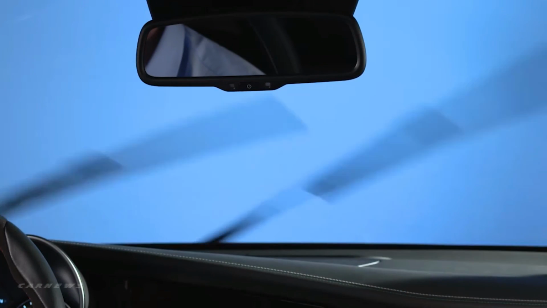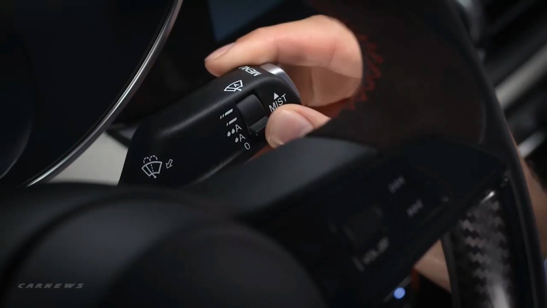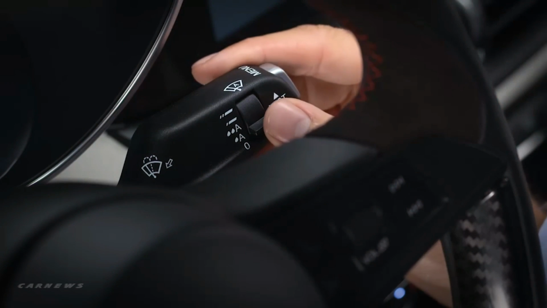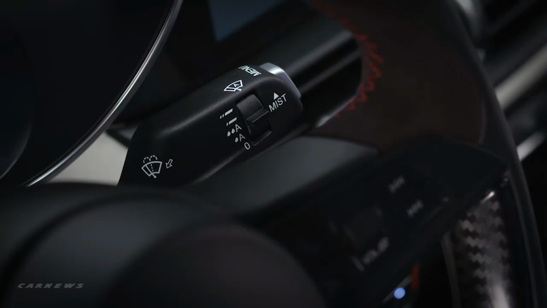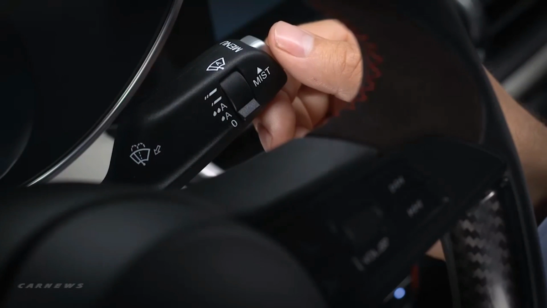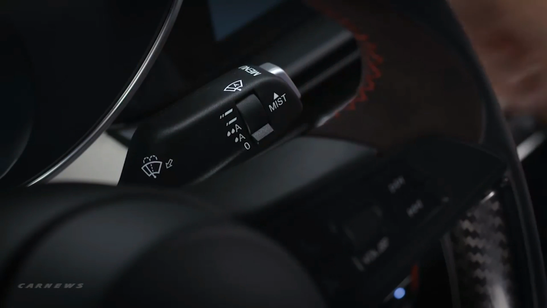To activate rain sensing mode, rotate the dial up to the 1st A position for less sensitivity. Rotate to the 2nd A position for higher sensitivity. Once you've selected the sensitivity level, a quick upward tap of the lever will activate this system. For a quick wipe cycle, push the wiper lever upward and hold for as long as wiping is required. Release the lever to stop the wipers.